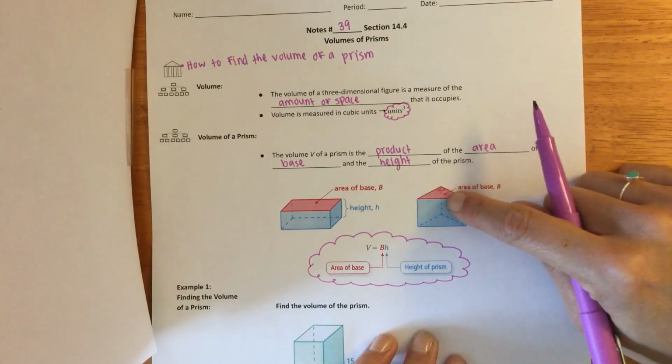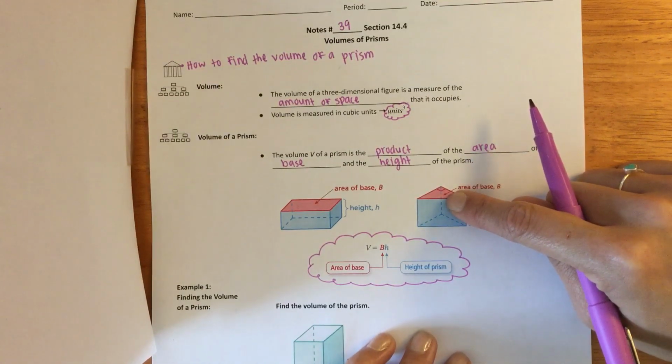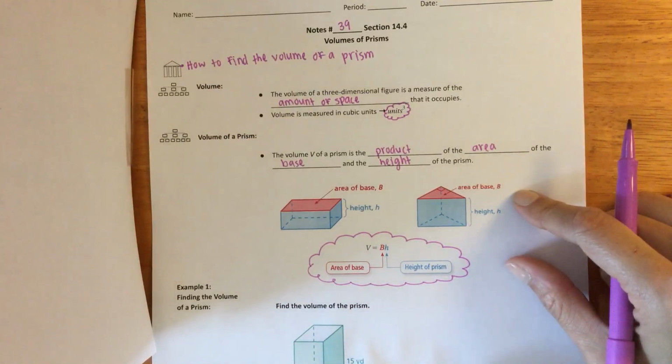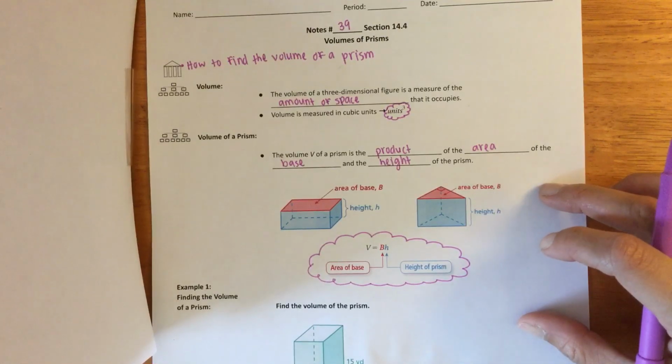This formula here is one that you need to know, obviously, which is the area of a triangle, which is going to be 1/2 base times height, or base times height divided by 2. Okay, so that's just in general.